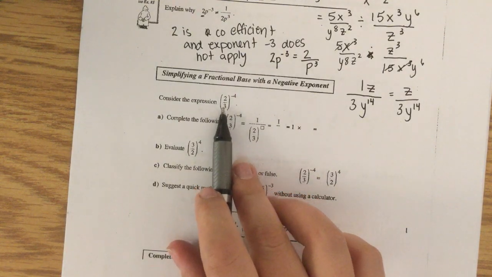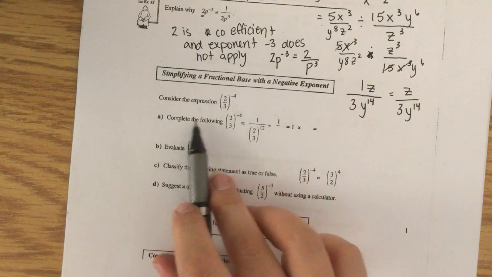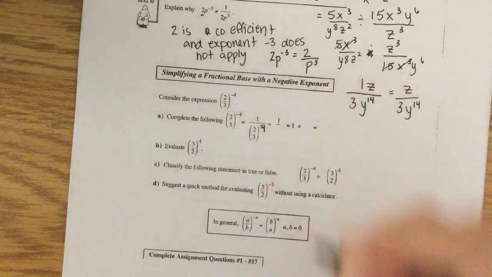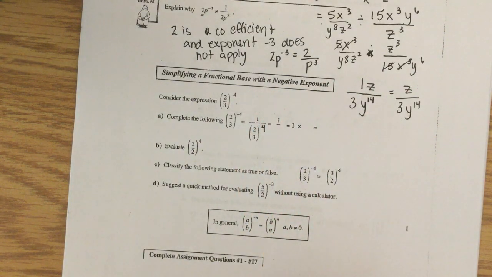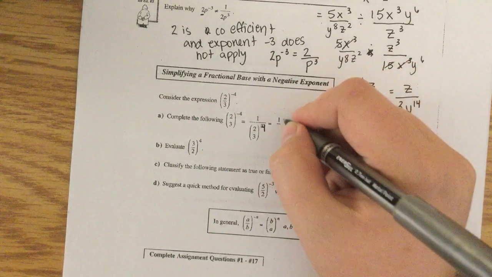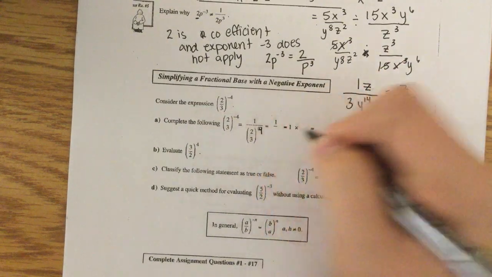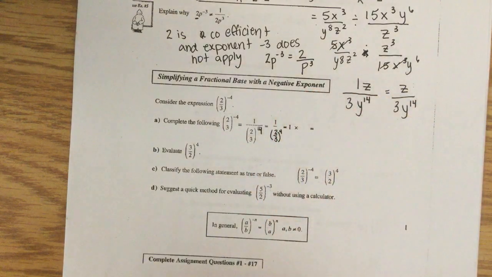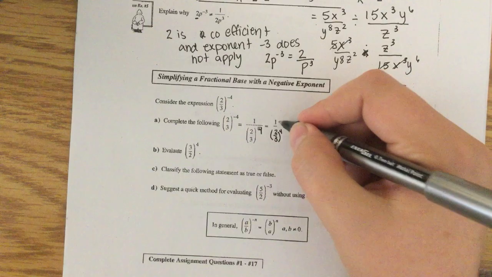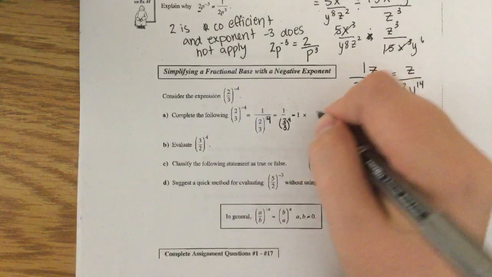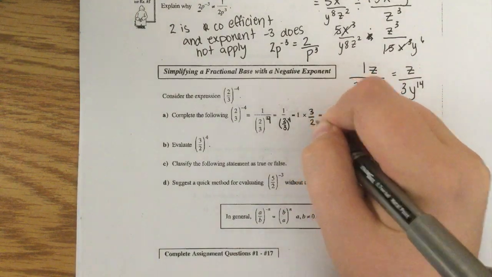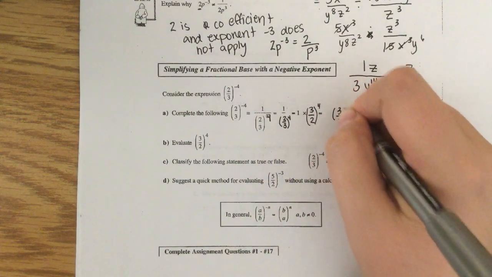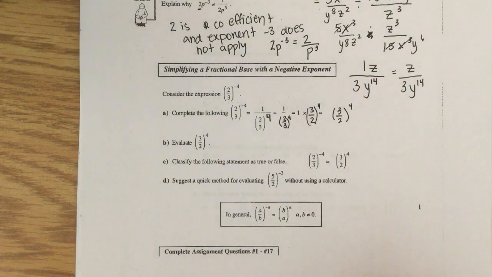So if I'm looking at 2/3 to the negative 4, complete the following. 2/3 to the negative 4 means I could move the base 2/3 down to the denominator, write it with positive exponent, which means I now essentially have 1 over 2/3 to the 4th, which when I divide fractions, 1 over 2/3 would be like 1 times the flip, 3/2 to the 4th, and 1 times 3/2 to the 4th would be 3/2 to the 4th.